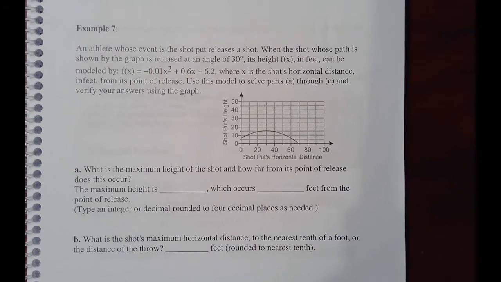So it's described here in this paragraph. It says that an athlete whose event is the shot put releases a shot. When the shot whose path is shown by the graph is released at an angle of 30 degrees, its height, f of x, in feet, can be modeled by the following function.